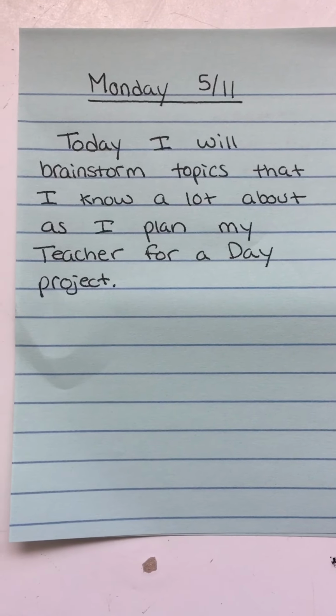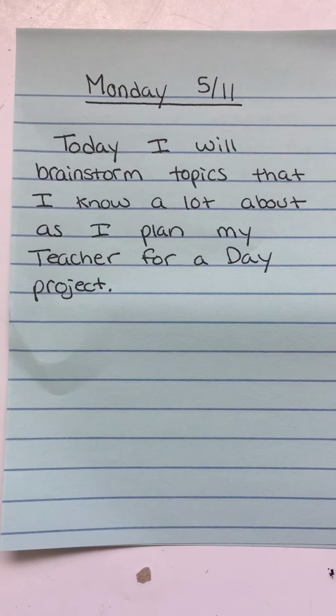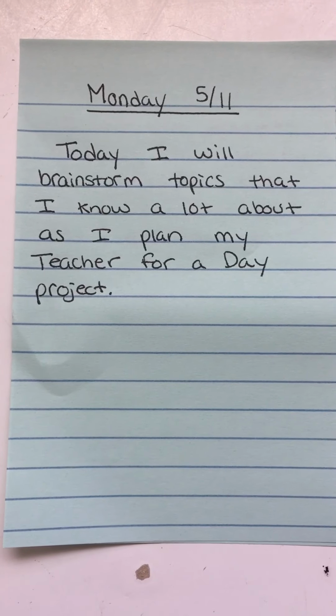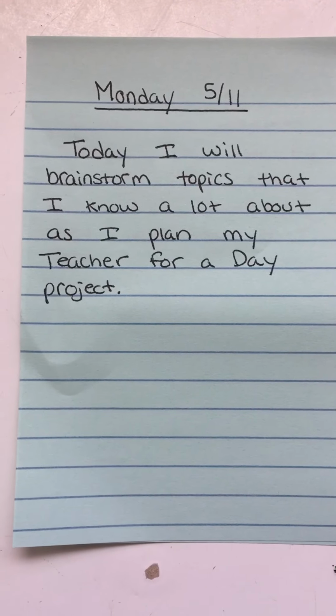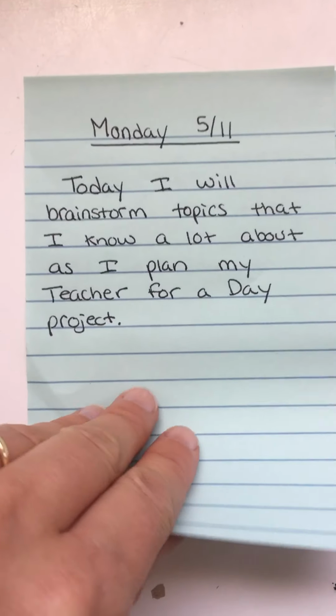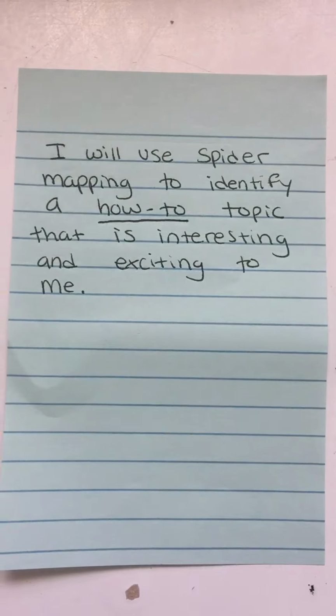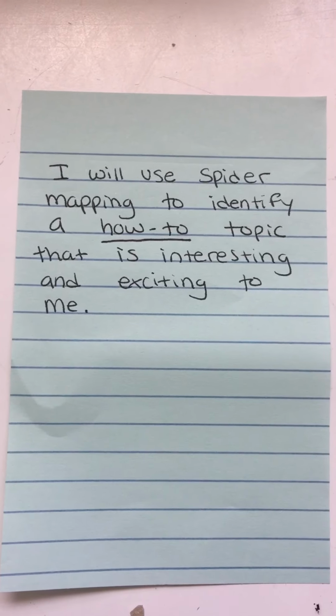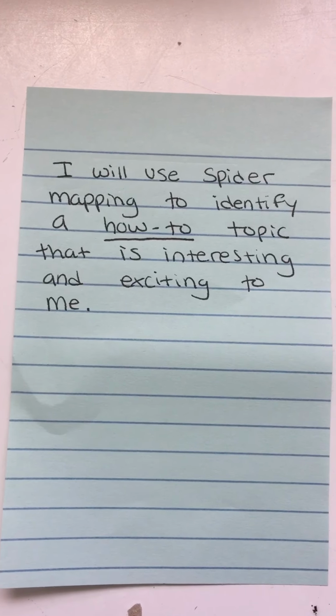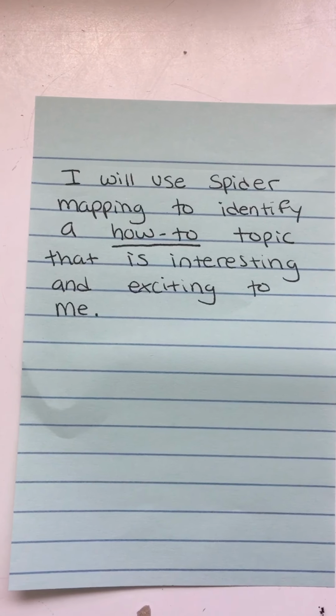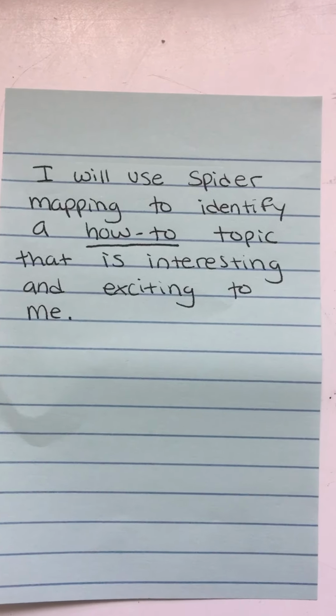Today in writing, our goal is to brainstorm topics that you know a lot about as you plan your Teacher for a Day project. The way that we're going to be doing that today is using a special tool called spider mapping. We're going to use spider mapping to identify a how-to topic that's interesting and exciting to you. So I'll show you what I did.